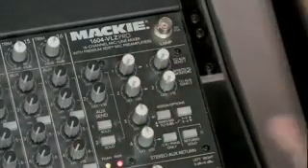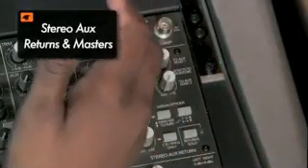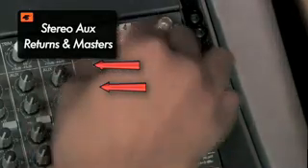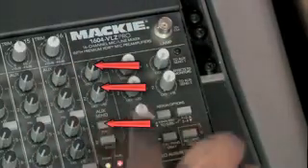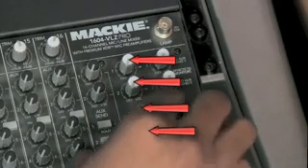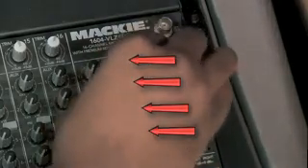Next, we have our stereo aux returns and aux masters. These are the masters for auxes 1 and 2, and they also have a solo function. And then we have the 4 auxiliary returns coming from our effects units, or can be used as additional stereo auxiliary inputs.